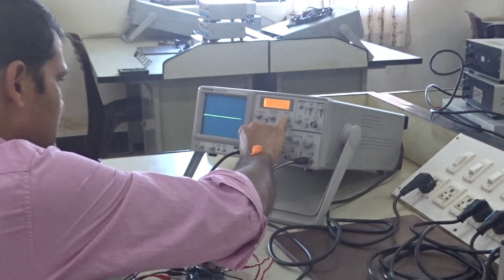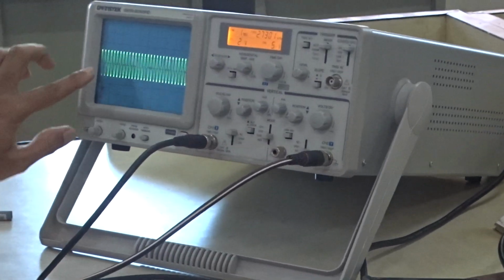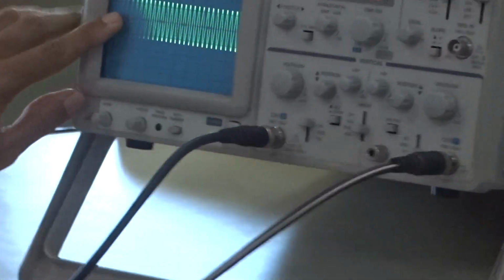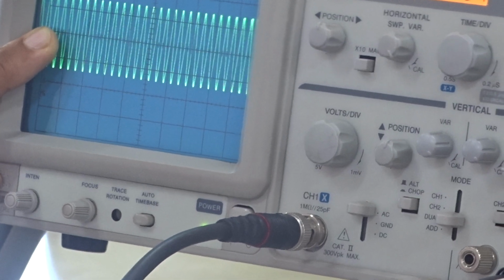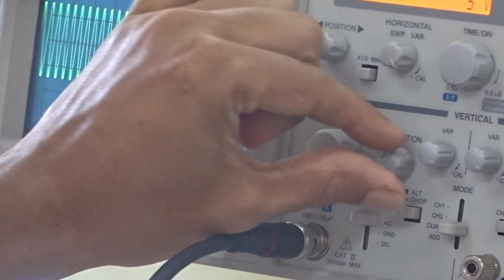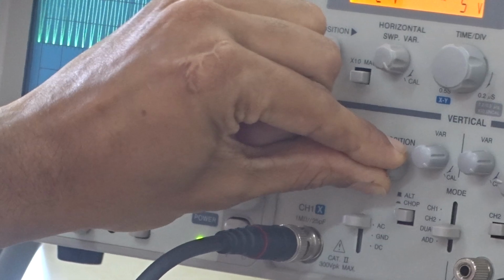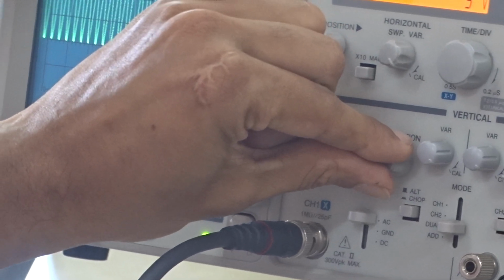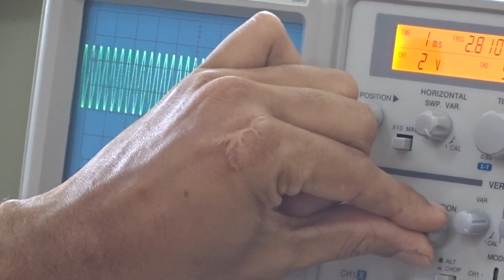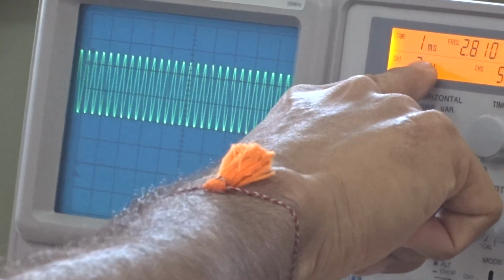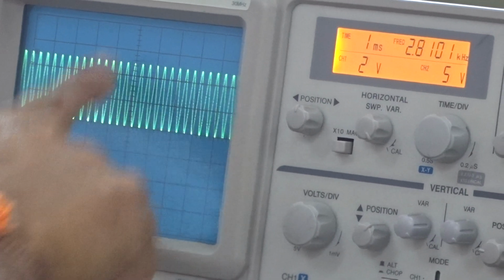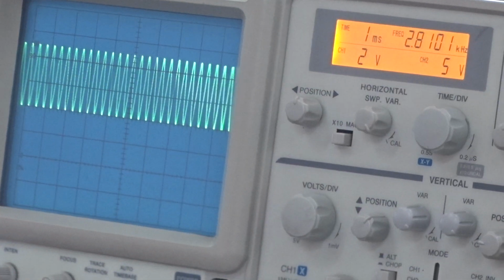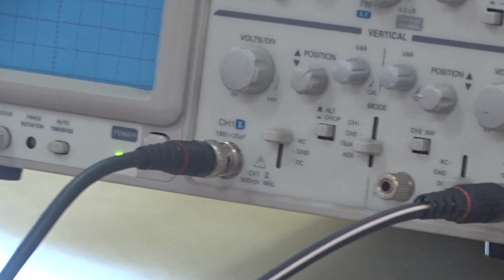Ground the signal, keep it in AC. Now we can see that the amplitude is slightly above 5 volt. Let me adjust that. Reducing the amplitude now. It is 2 volt per division for channel 1, and here 2.5 divisions are covered. So 2.5 into 2, now the amplitude is 5 volt. So the carrier amplitude is set.